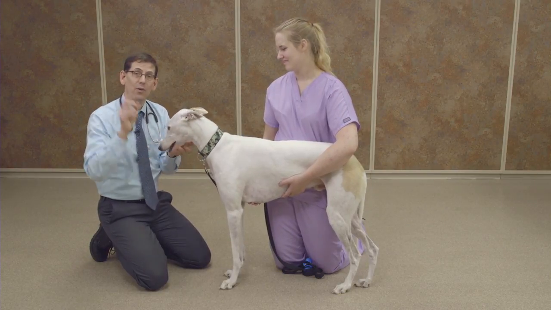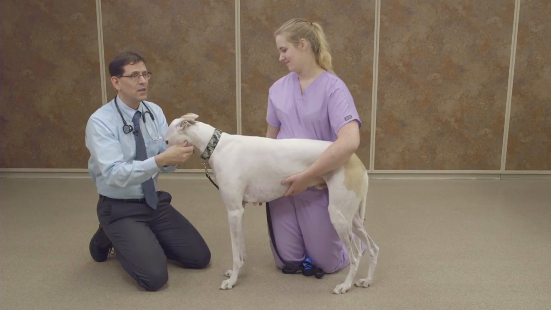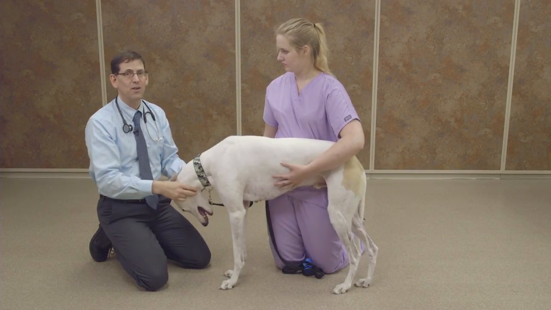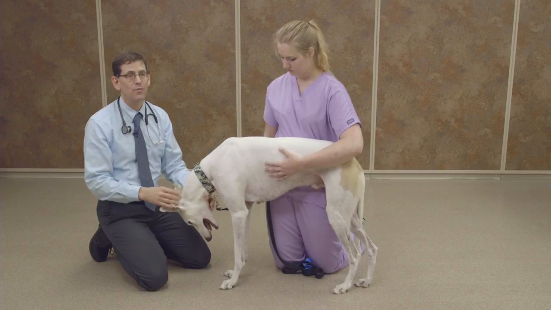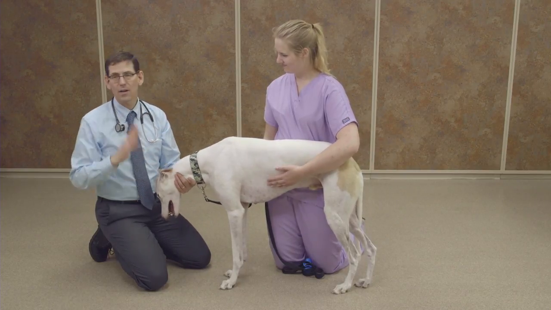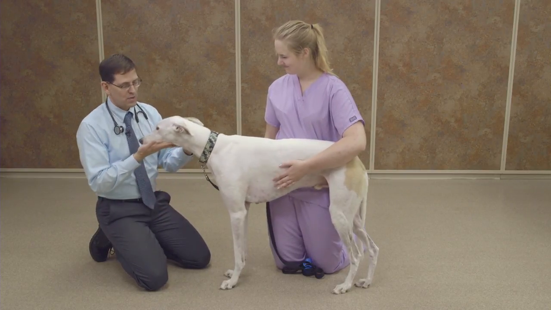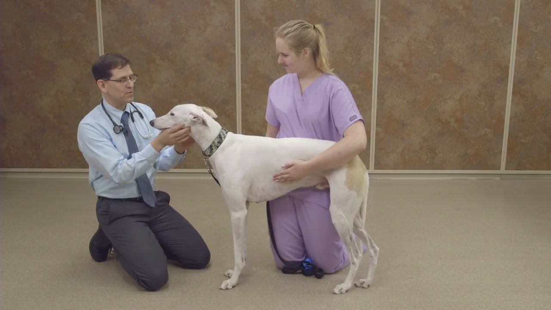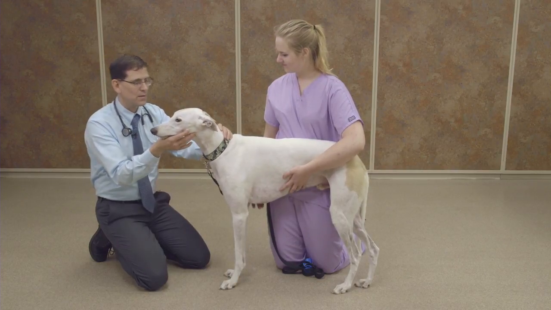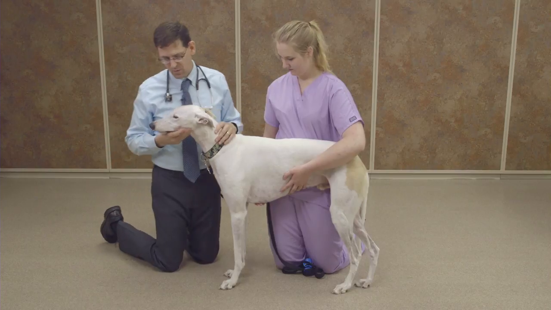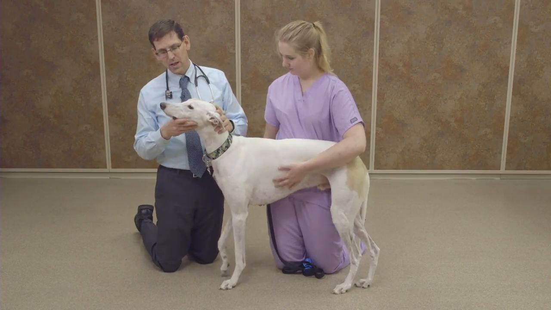If you're making them gag, if you're going all the way in and pushing on the base of the tongue, it's pretty much impossible for a dog to bite you when they're gagging. And so if you're going to go for it, go all the way. If you're not going to go for it, don't go for it. And so just be cognizant you don't want to lose your fingers or get bitten. So go big or don't go.